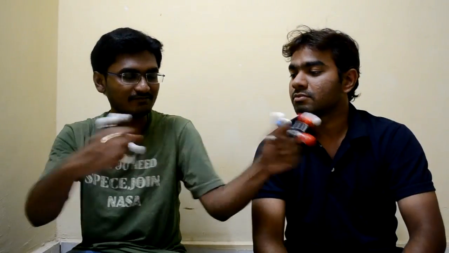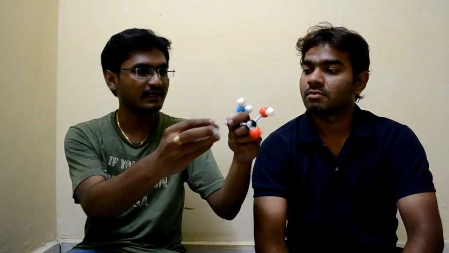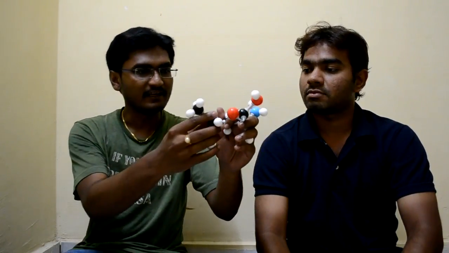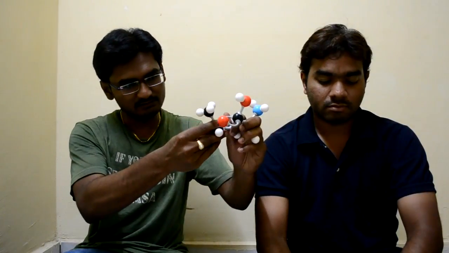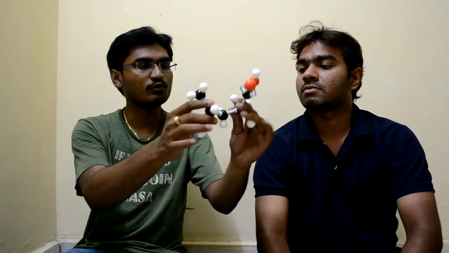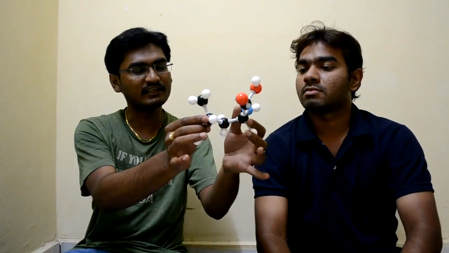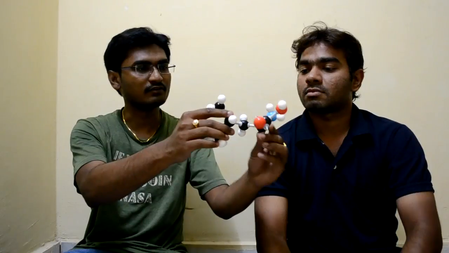The next amino acid is leucine. Using valine, I am removing this V group and adding an extra CH2, and again putting the V group. So this is leucine, where one more CH2 group is added to valine, in between the amine-containing nitrogen and this isopropyl group. This is leucine. It is also an aliphatic amino acid, and leucine is helpful in protein synthesis and also in the formation of sterols in the body.